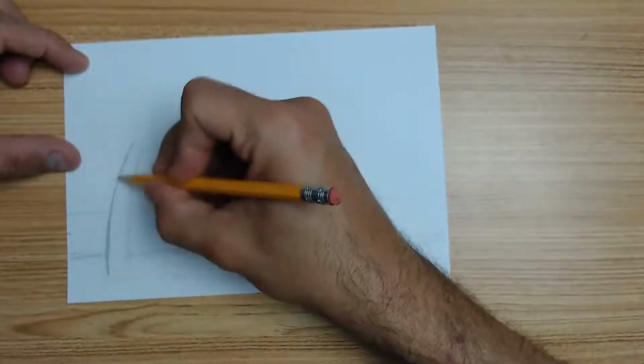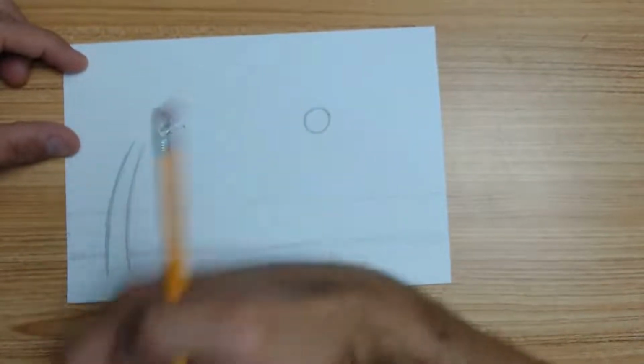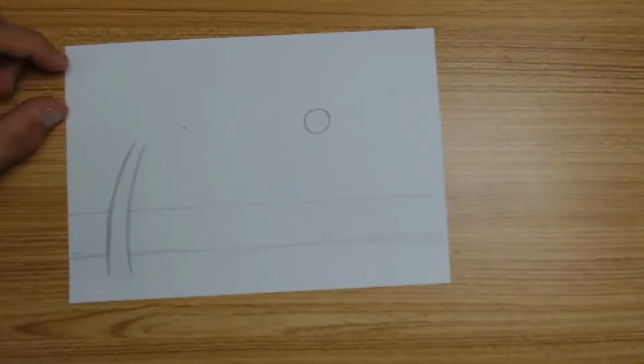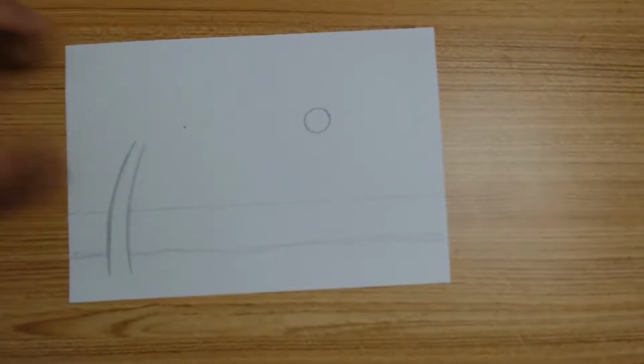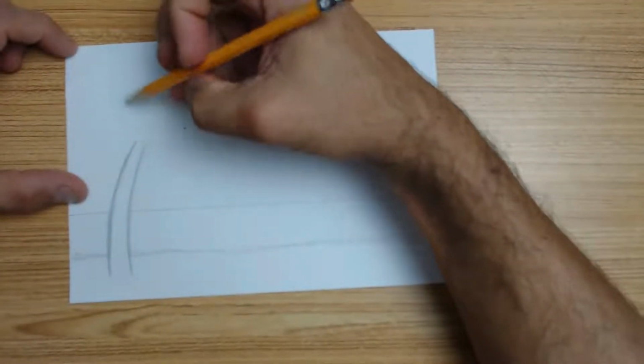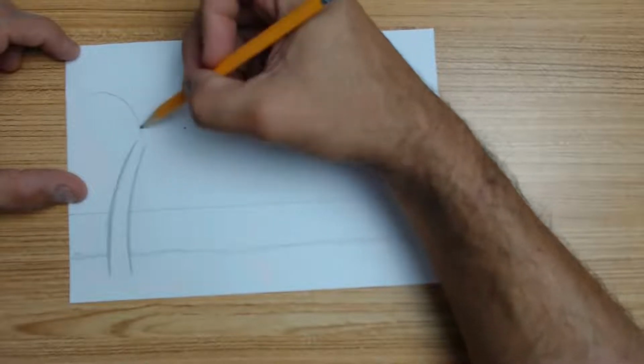Can you see this? We're going to keep it simple. It's a simple drawing, so I'm not going too complicated. And then the leaves, let's see how many we can do. They're curved, like an umbrella.